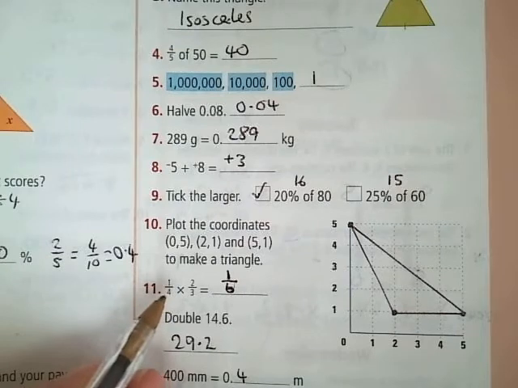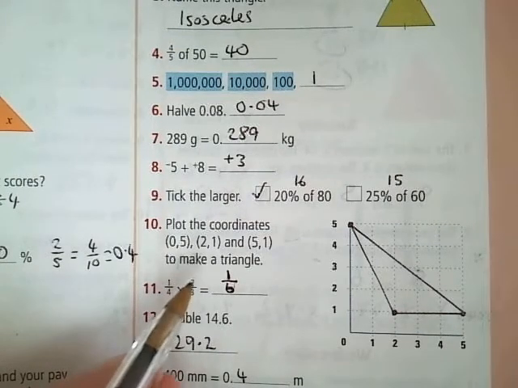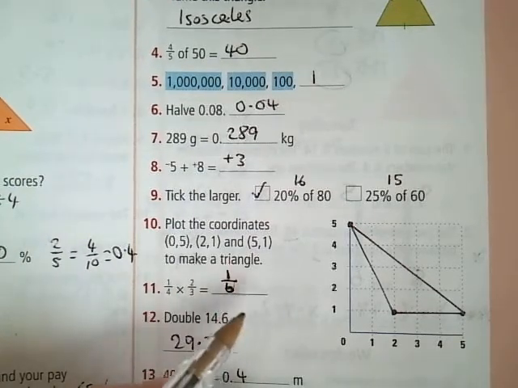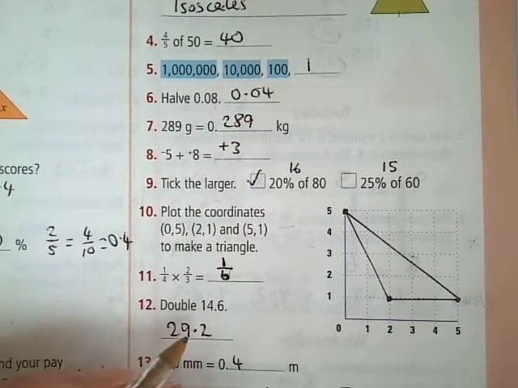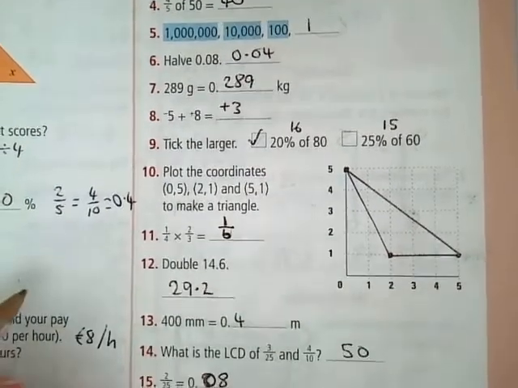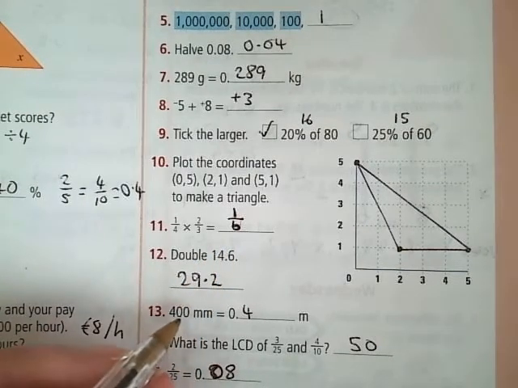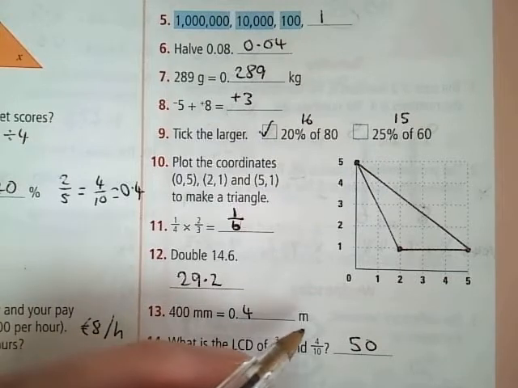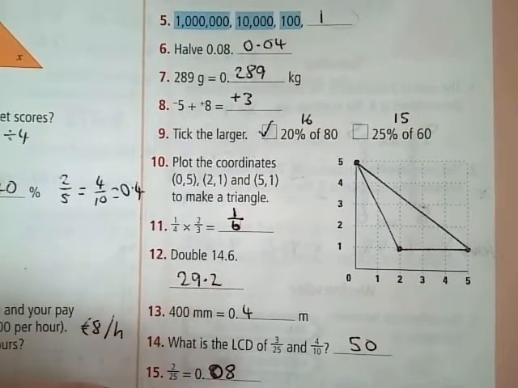Question 11. 1/4 multiplied by 2/3. You can simplify the 2 and 4, or you can just multiply top and bottom and then simplify. Your answer is 1/6. Question 12. Double 14.6. Your answer comes to 29.2. So you multiply that by 2 to double it. Question 13. 400 millimeters equals 0.4 meters, because a millimeter just means 1,000th of a meter.